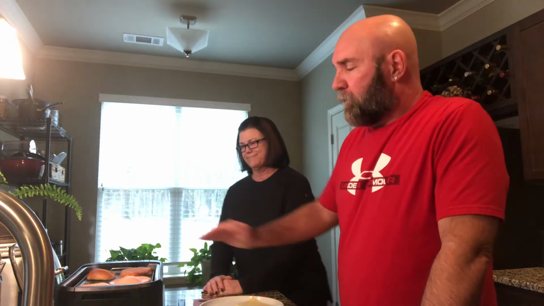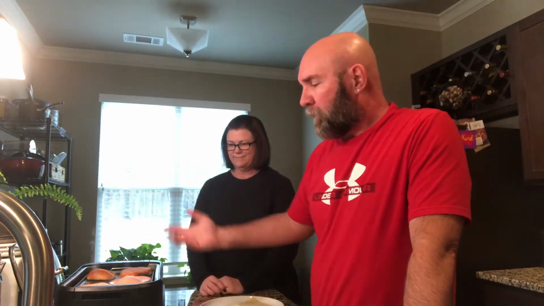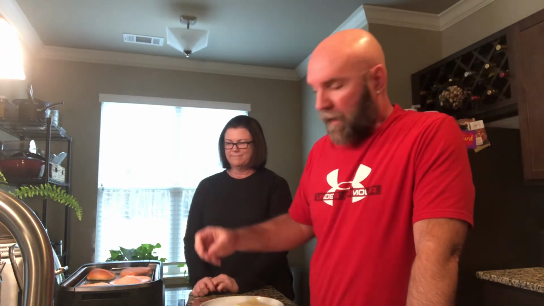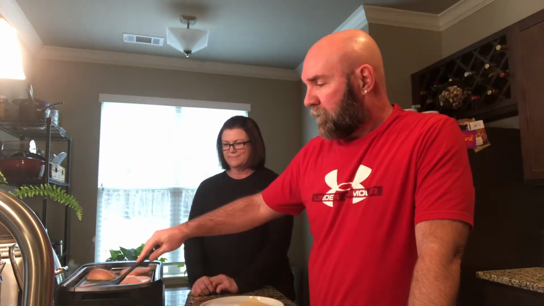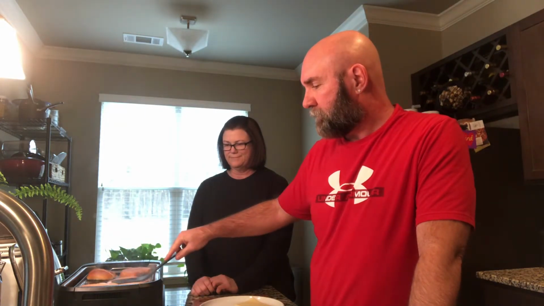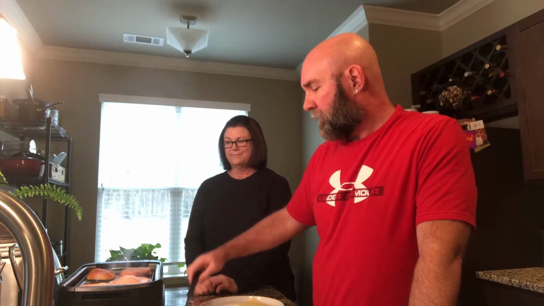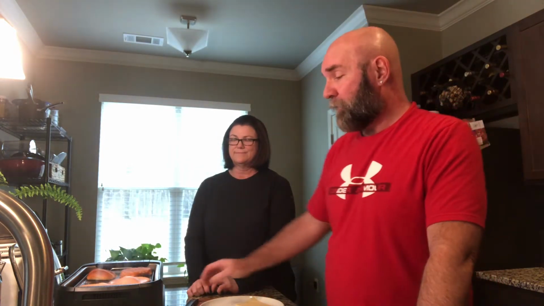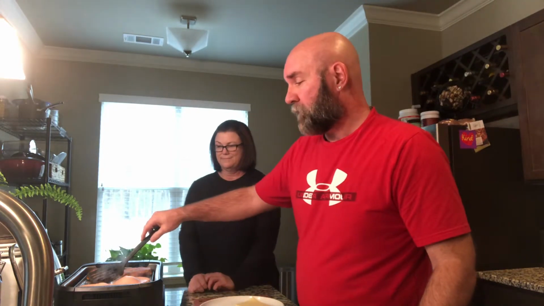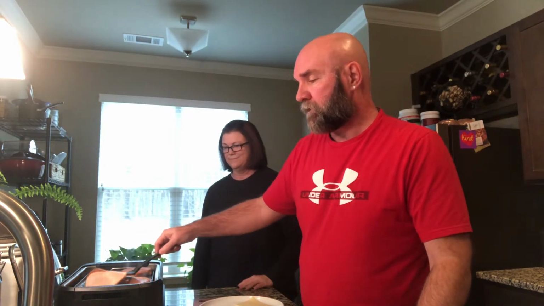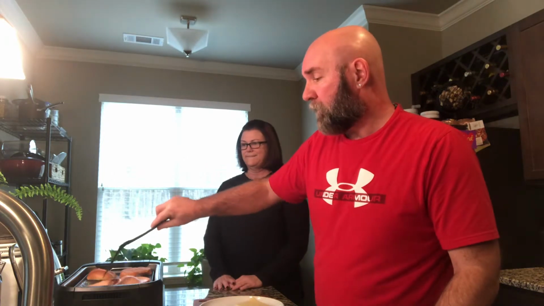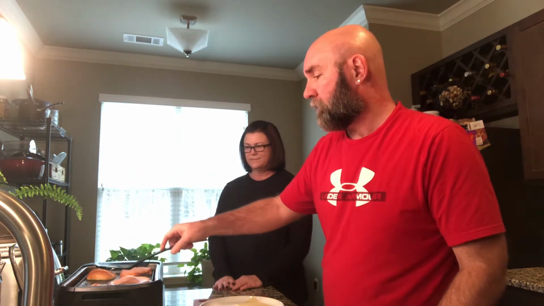Even with the slits cut in them, they still kind of mound up a little bit, but at least there's now a place for that gas to escape. Give it a little press. A little press. It's looking pretty good. I think it might be time to flip. So take your spatula, slide under, and give it a roll over, and yes, got a little char going.